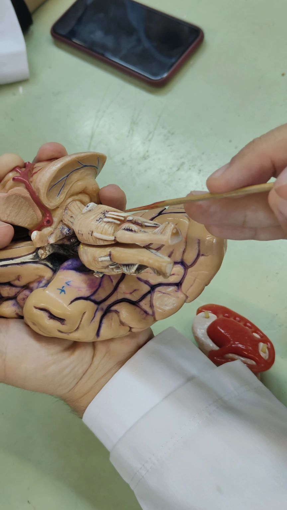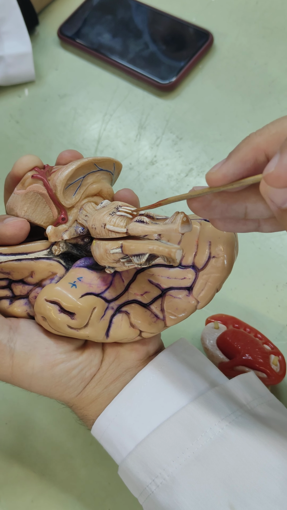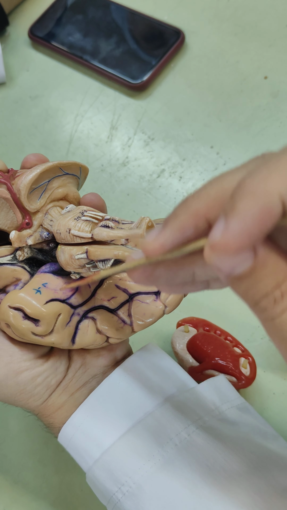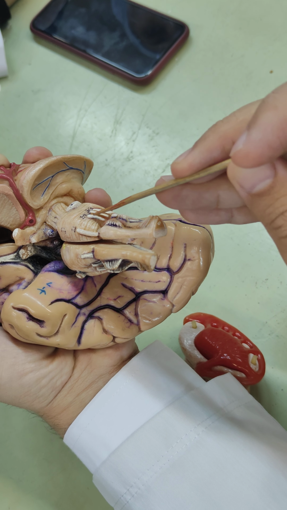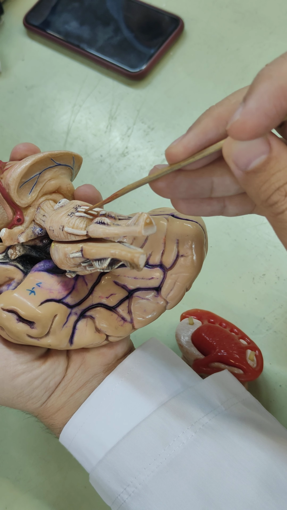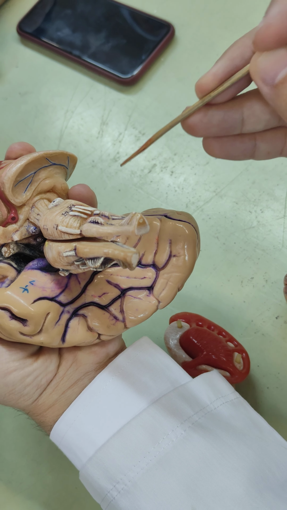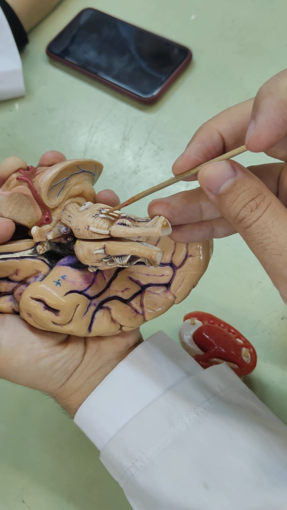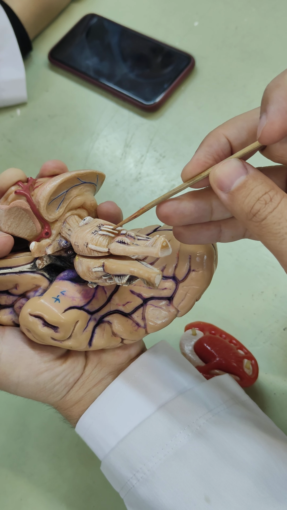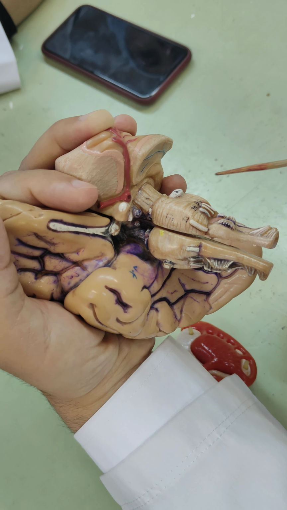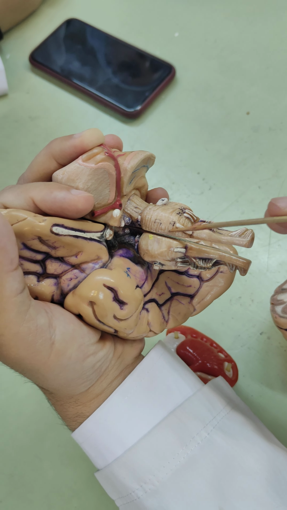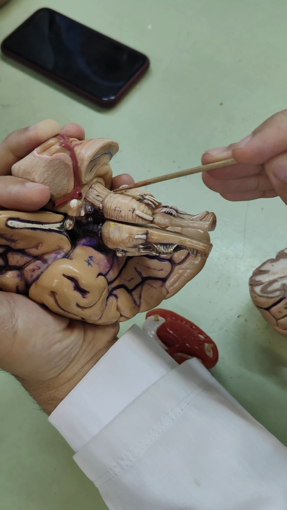Here, the facial has two parts. In the medial part we have the motor part. Laterally we have the sensory part, named intermediate because it is located between the motor part and the vestibulocochlear. Very good. And also in the lateral surface of the pons we have the trigeminal nerve.